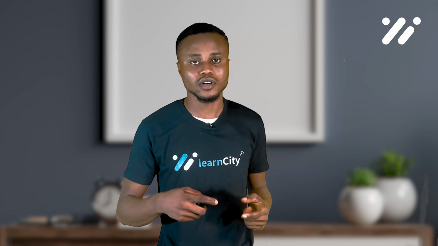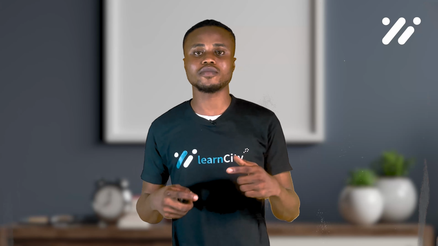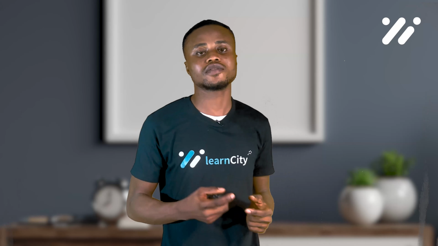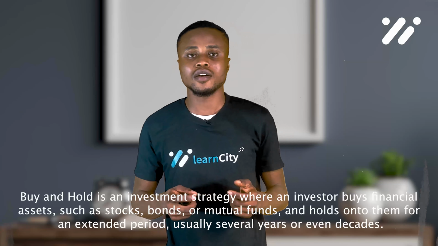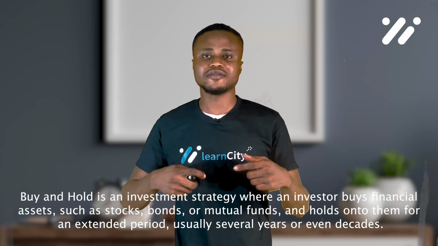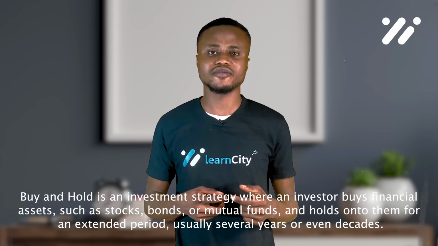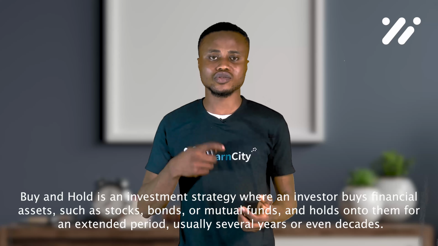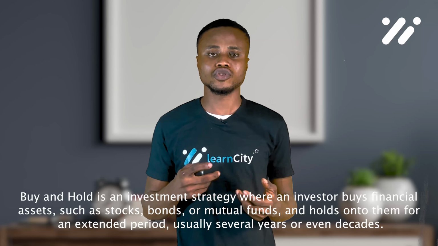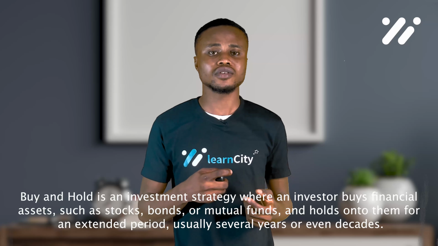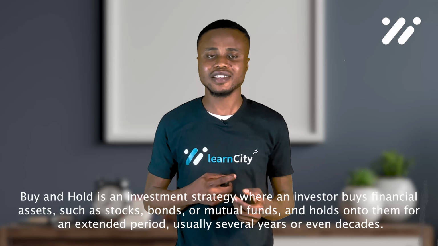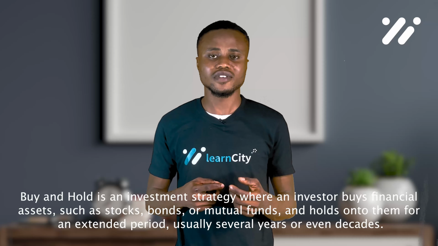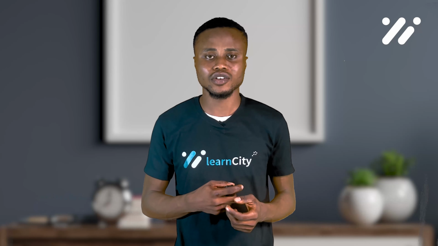Let's talk about the basic understanding of buy and hold. Let's go to the definition of buy and hold. Buy and hold is an investment strategy where an investor buys financial assets such as stocks, bonds, or mutual funds, and holds onto them for an extended period, usually several years or even decades.